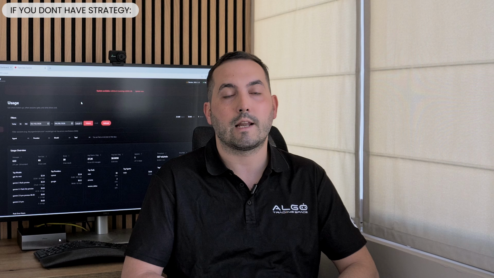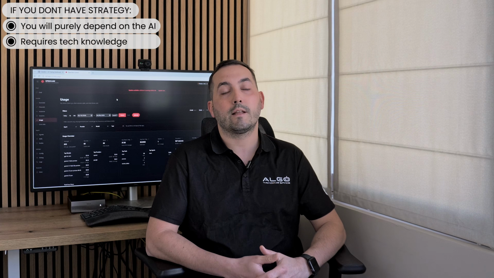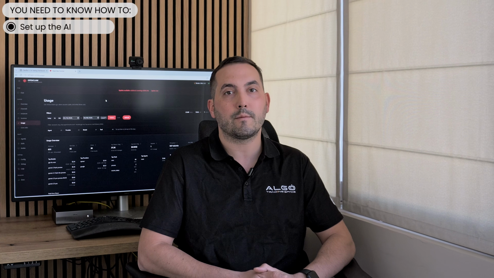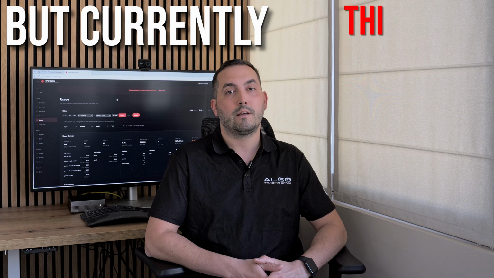Also, if you don't have a strategy to automate, you will purely depend on the AI. There is also tech knowledge involved in the whole process, so it's not enough to have a strategy to automate. You need to know how to set up the AI, how to run the local server, how to connect to the MetaTrader platform, and this requires a lot of time and setup. I do believe that at some point the AI will evolve enough so it can be used for trading, but currently this is not the case.